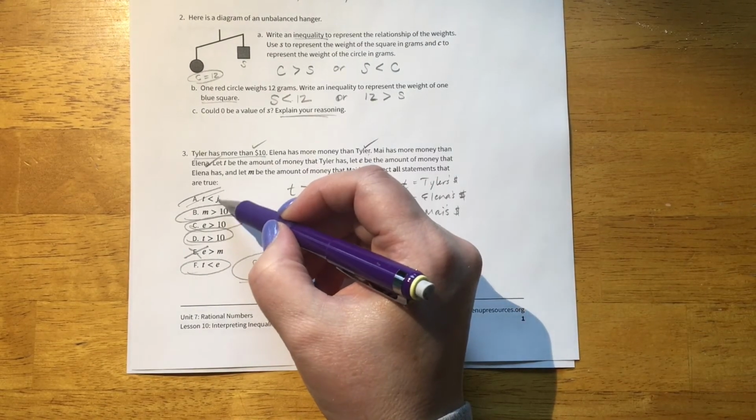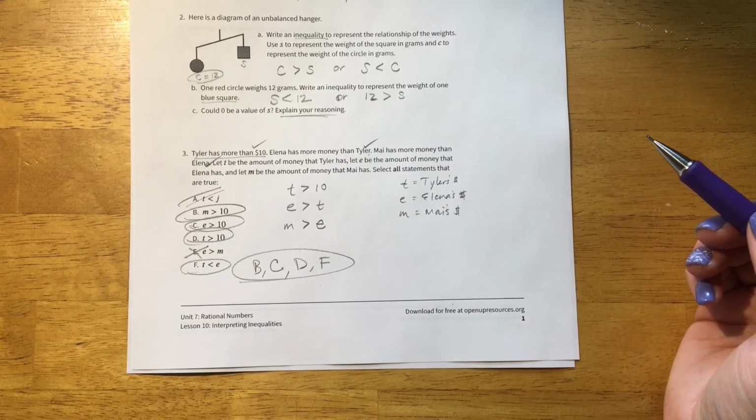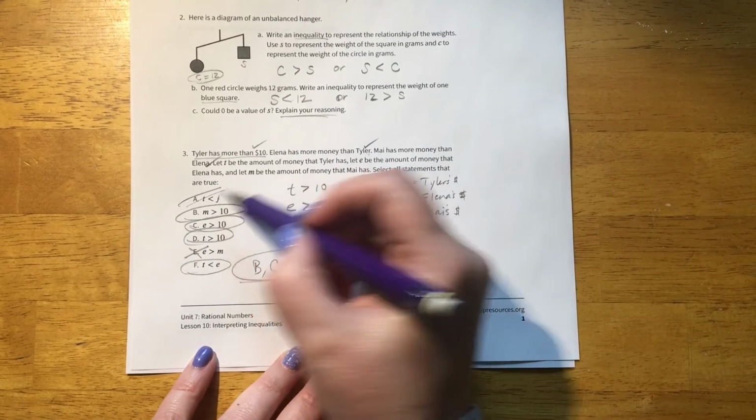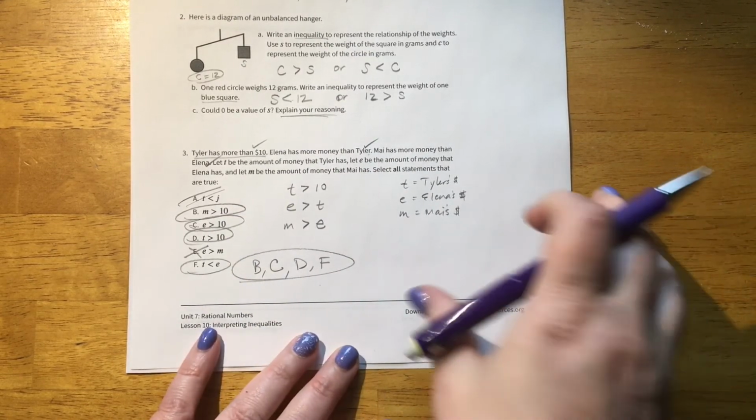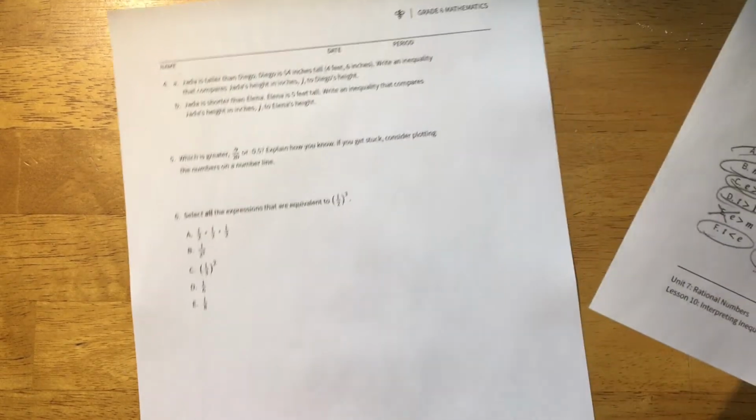And again, I don't know where that J came from, so I'm going to have to look into my solution manual, but I think that might be a typo. Okay? Very, very good. Moving on to problem number 4 now.